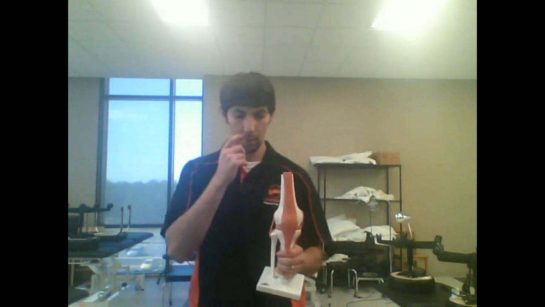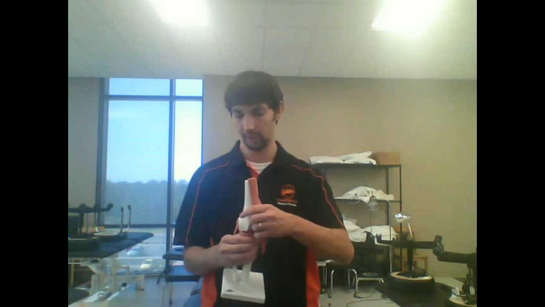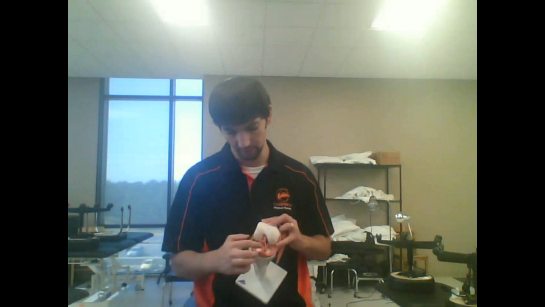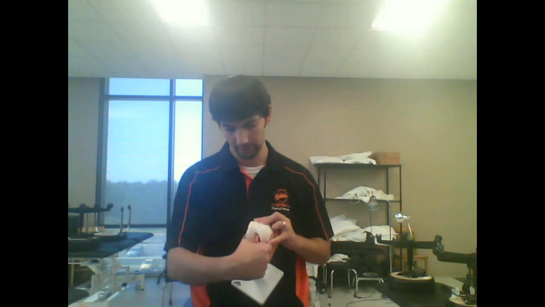So I have a knee model here, and the LCL connects the femur to the fibula. On the medial side, you have the MCL, which connects the femur to the tibia. And within the knee, you have two ligaments here. You have the ACL and the PCL, which crisscross.